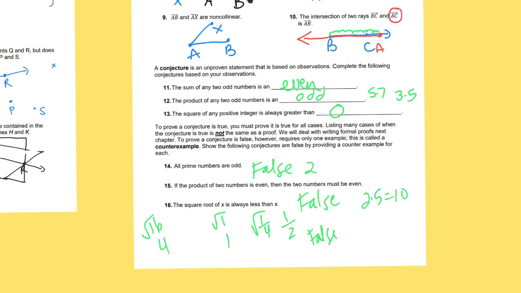So we just talked about, can we read critically? Can we think about this? And can we learn about conjectures? What would be true? And then counterexamples say, hey, how can you show that something isn't true? Well, show a false situation, a false example, something that proves that it is not true.